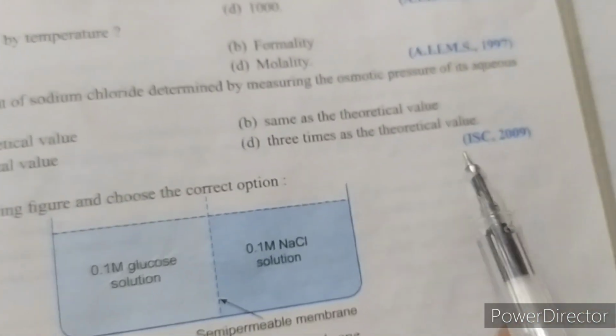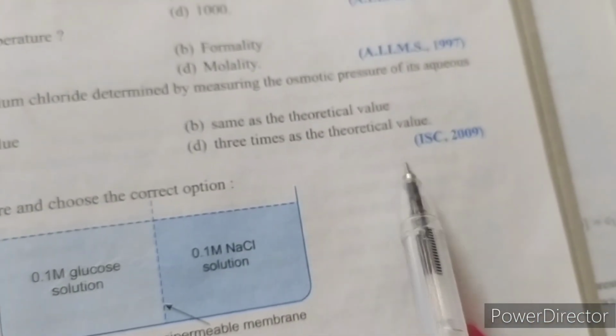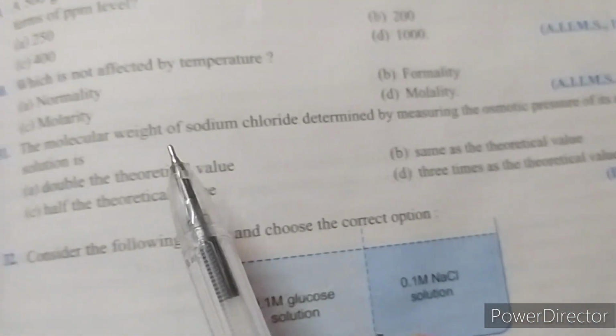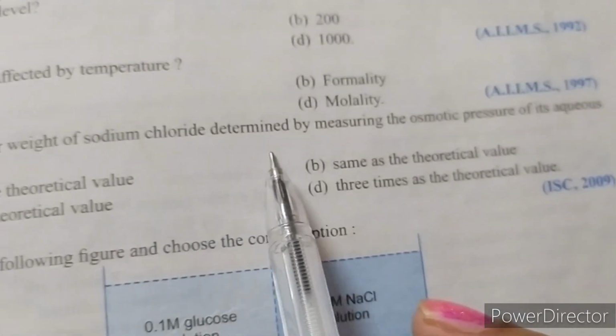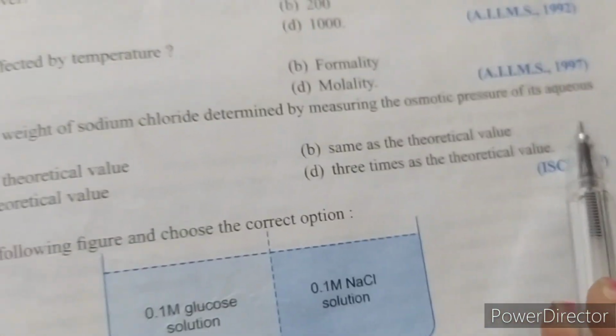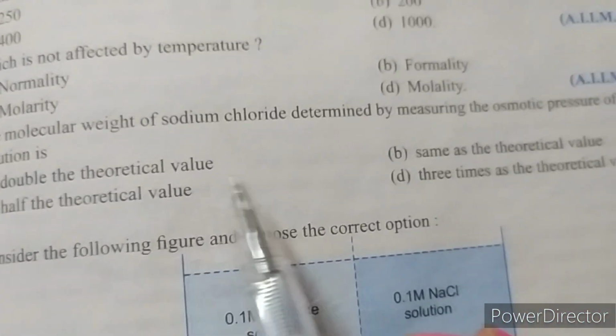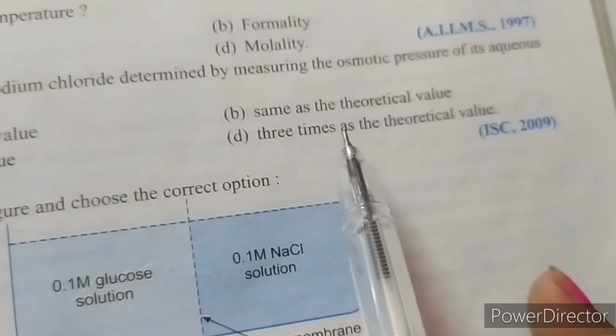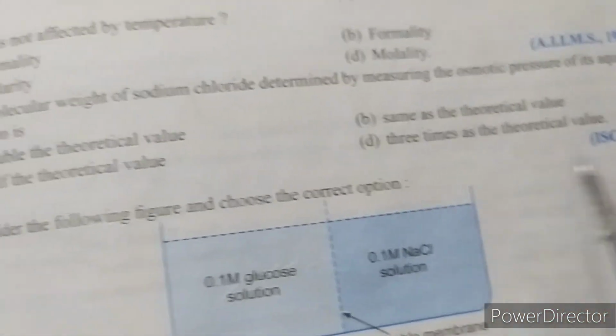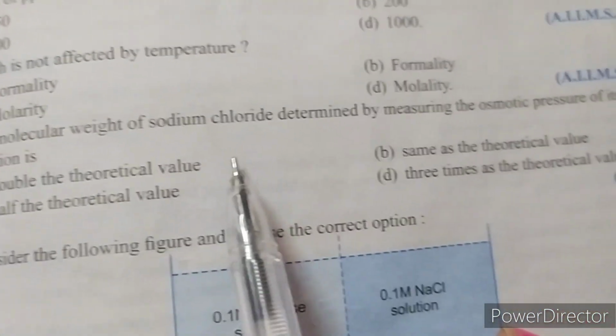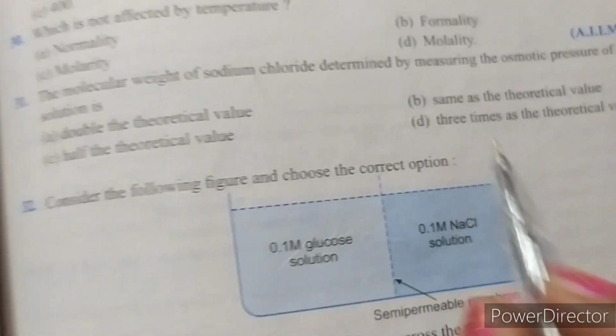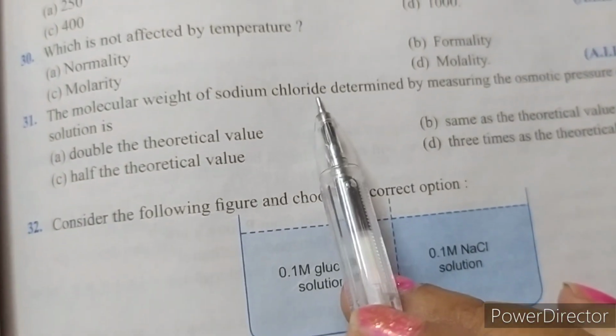You can see another question that has been asked in JEE 2009. That is, the molecular weight of sodium chloride determined by measuring the osmotic pressure of its aqueous solution is double the theoretical value, half the theoretical value, same as the theoretical value, 3 times the theoretical value. Now here you can see the molecular weight of sodium chloride. Sodium chloride dissociates to give you 2 ions.